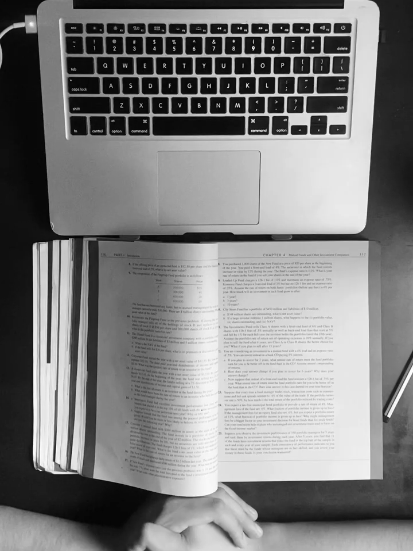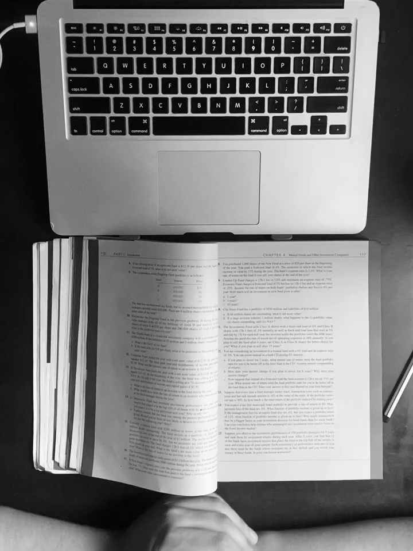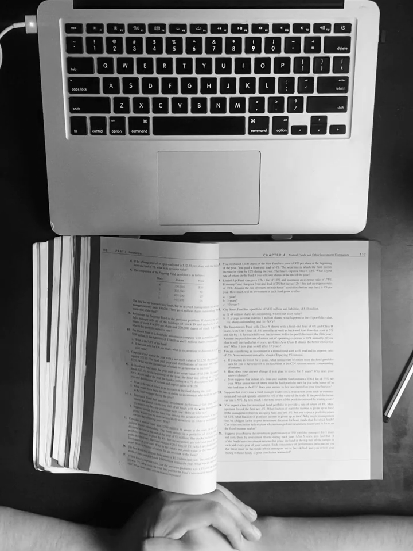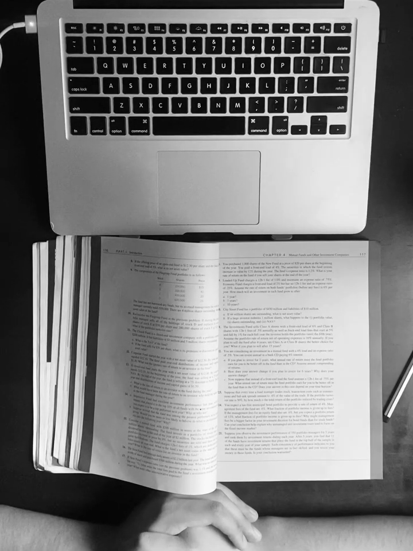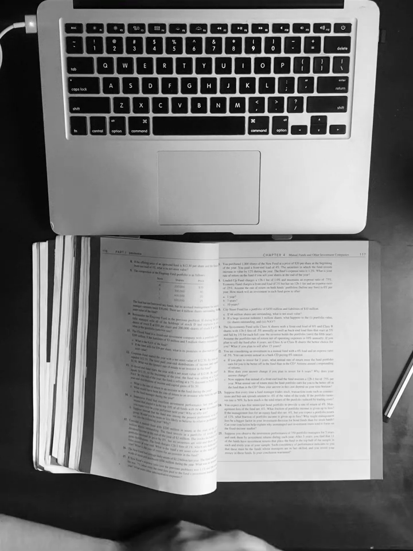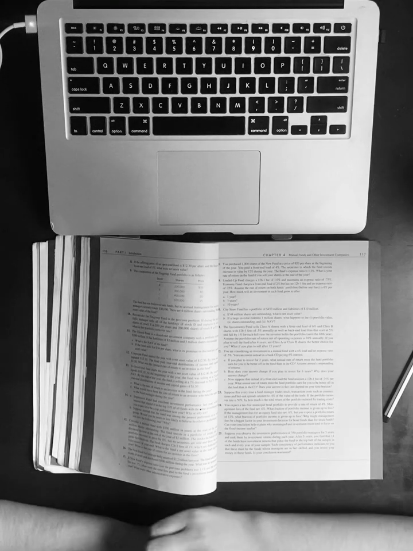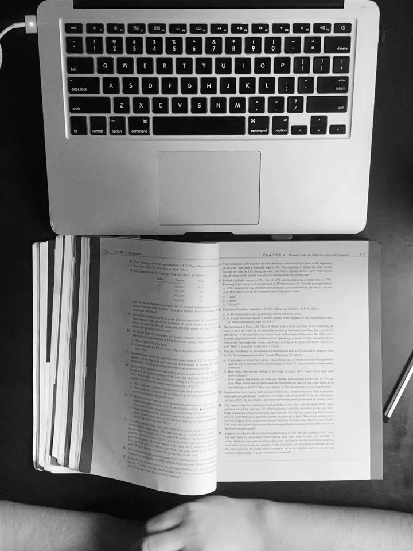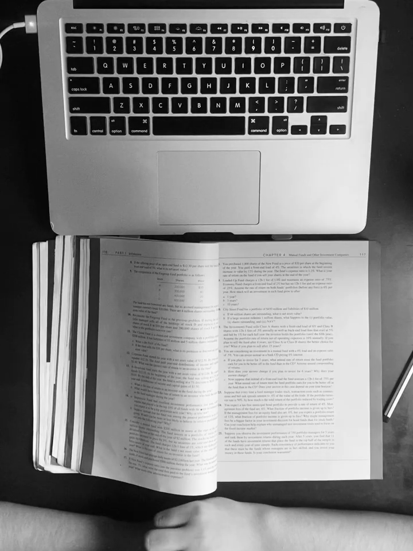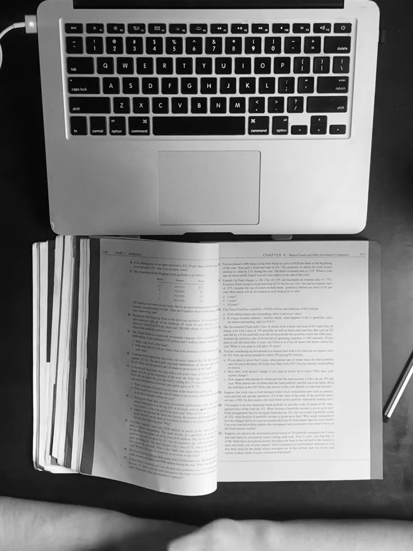times 1.10 to the power 4, which is equal to 1.376. Class B, no front-end load, 0.5% 12b-1 annually, back-end load in year 4 equals 2%. Then the return is 10% minus 0.5%, 9.5%.